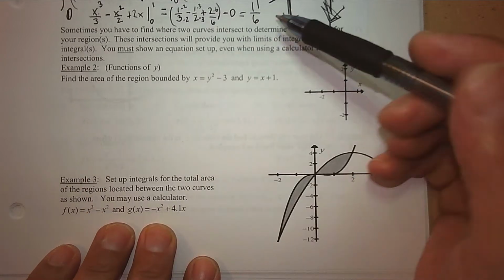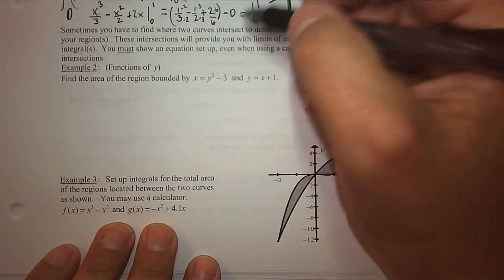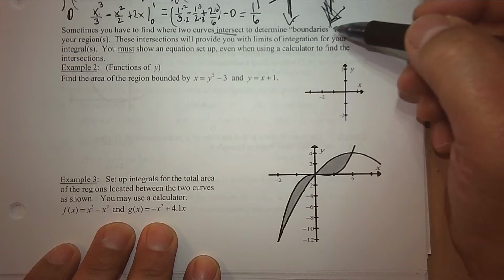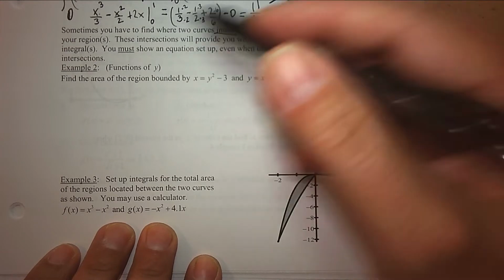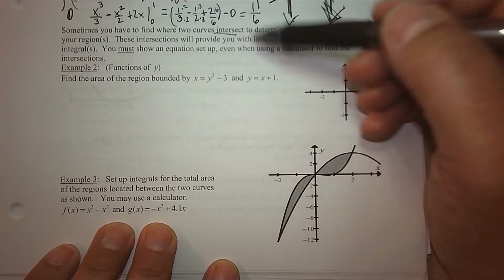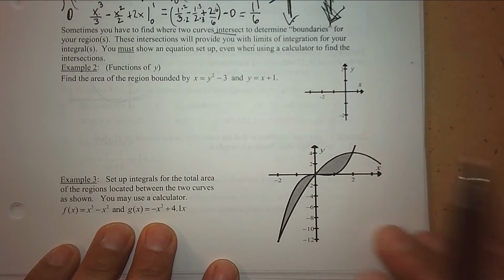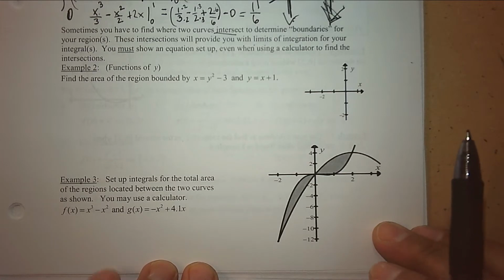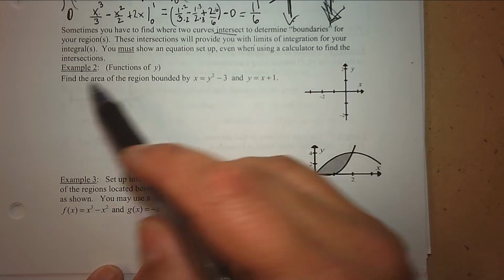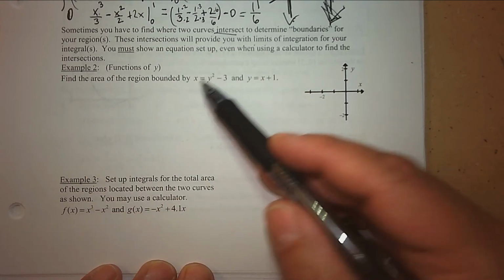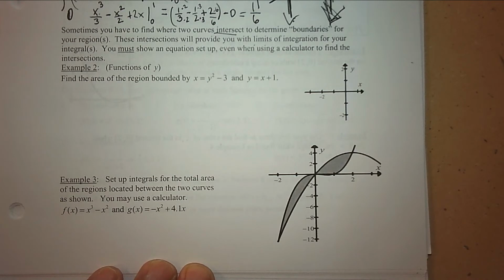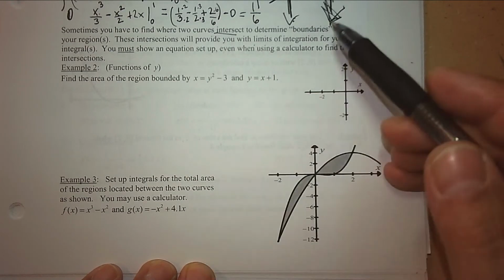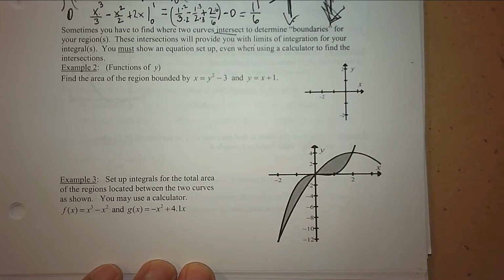It says sometimes you have to find where two curves intersect to determine the boundaries for your region. These intersections will provide you with limits of integration for your integrals. You must show an equation setup even when using a calculator to find the intersection, so you get full points. So it says here, look at example 2. Find the area of the region. x equals y squared minus 3, and y equals x plus 1.